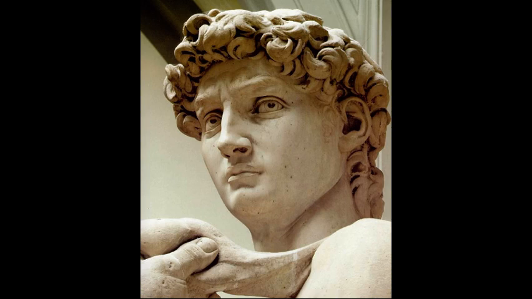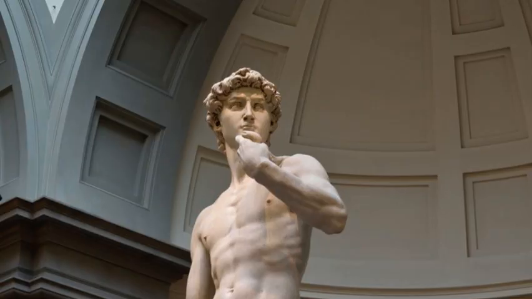Also, you should be able to see that he's not wearing any clothing, but on his left shoulder he has the slingshot. And according to the way it's been explained to me, he hasn't yet killed Goliath. He's got the slingshot there on his shoulder. He's kind of looking over his shoulder, thinking about how he's going to go about doing this.